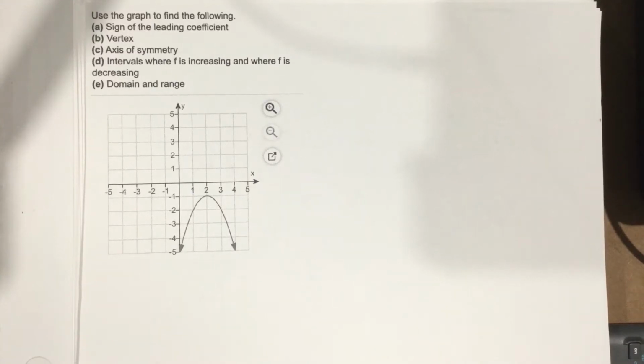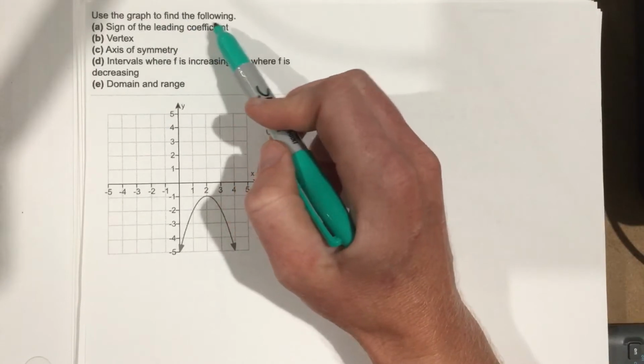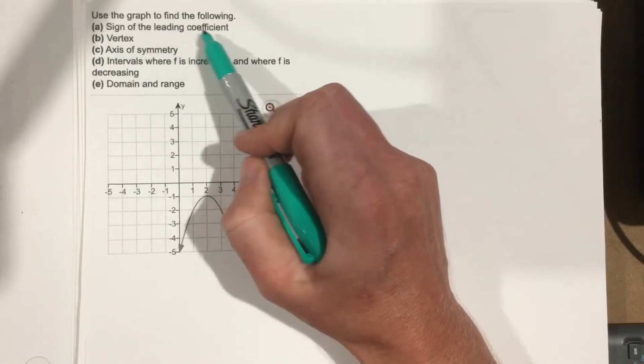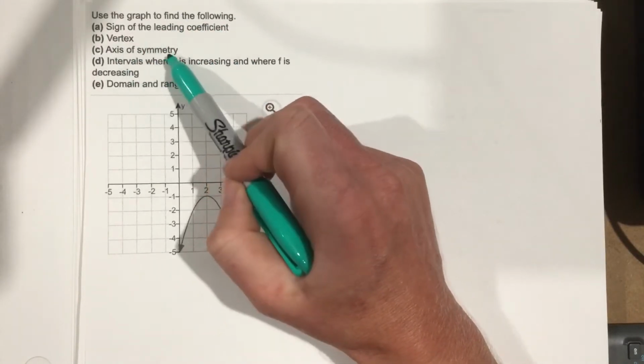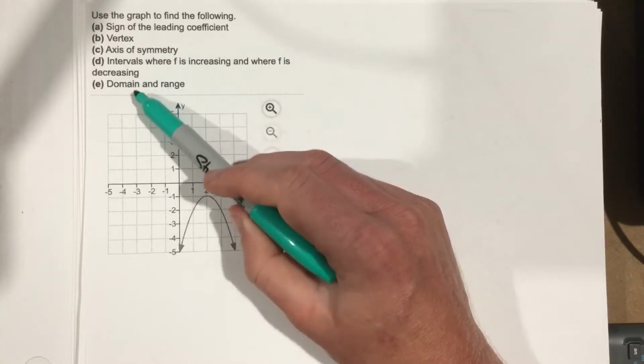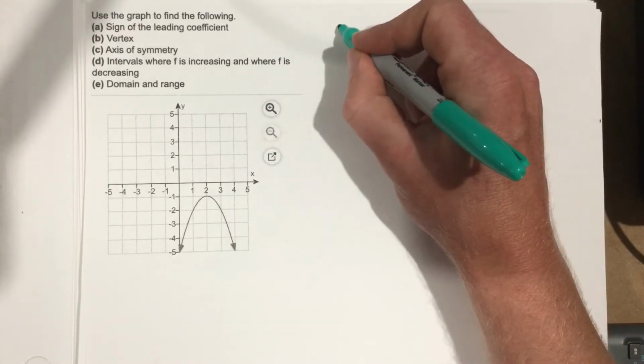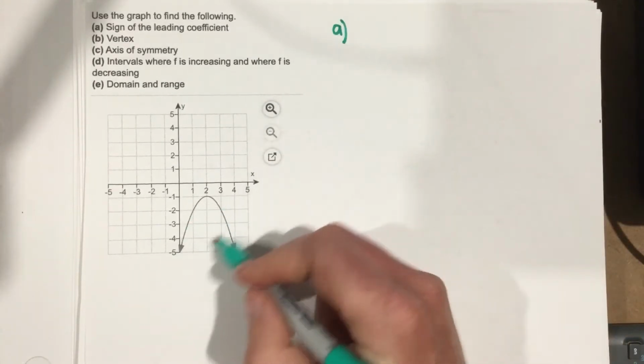This is problem number 2 from section 3.1. In this problem, they want us to use the graph to find the following. A, the sign of the leading coefficient, B, the vertex, C, the axis of symmetry, D, the intervals where we're increasing and where we're decreasing, and finally E, the domain and range. So it's just like the previous problem, but it has obviously a different function.